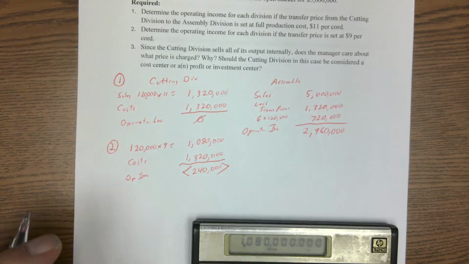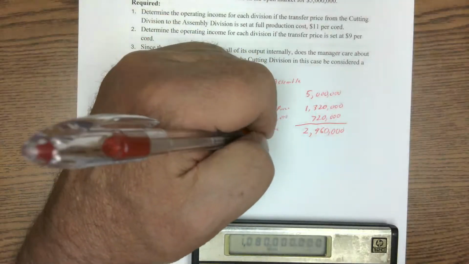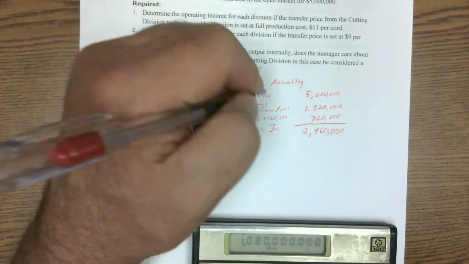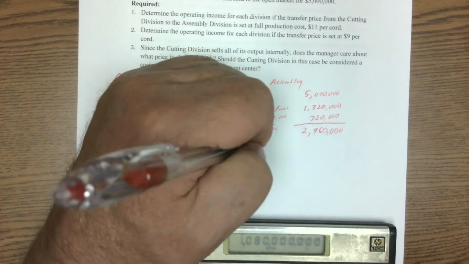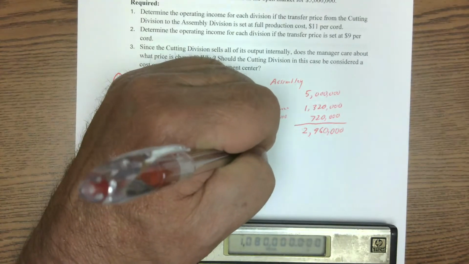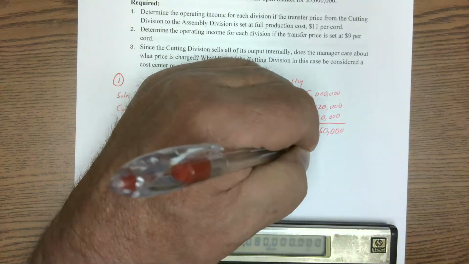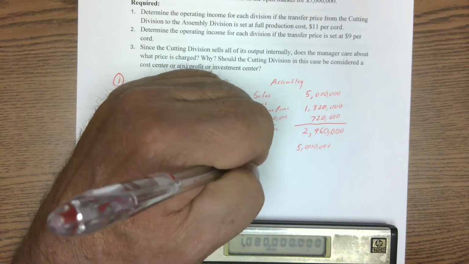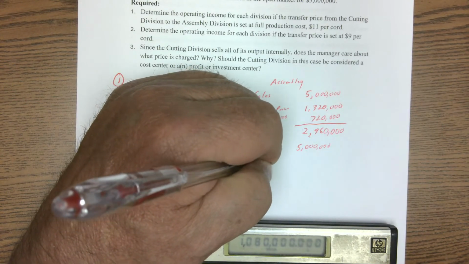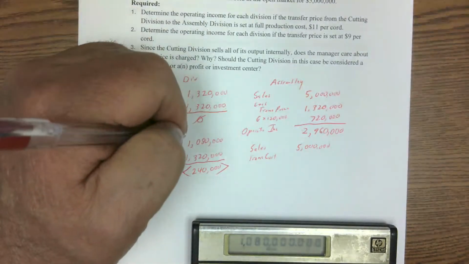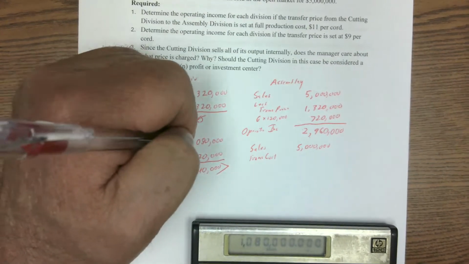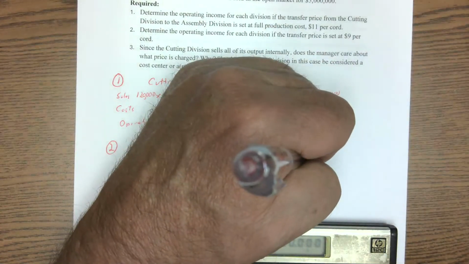Okay, so then we come over here to the assembly department. Our sales are going to be the same, 5 million, less our transfer cost. That changes to 1,080,000.